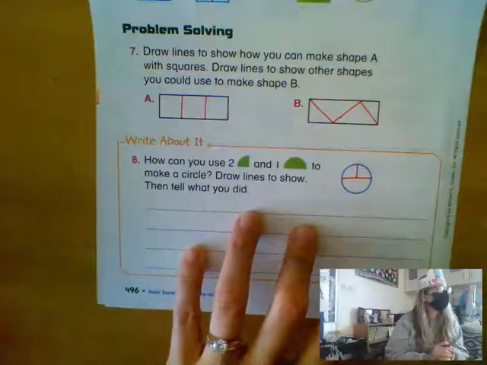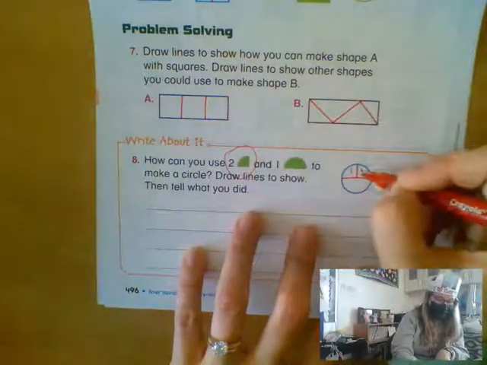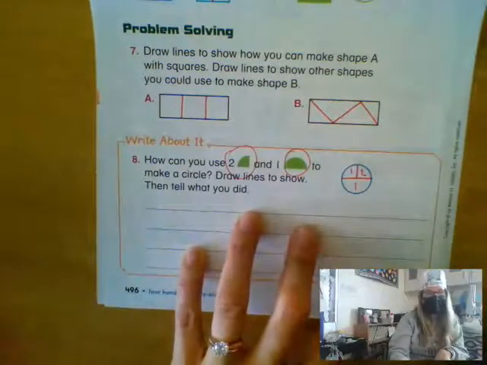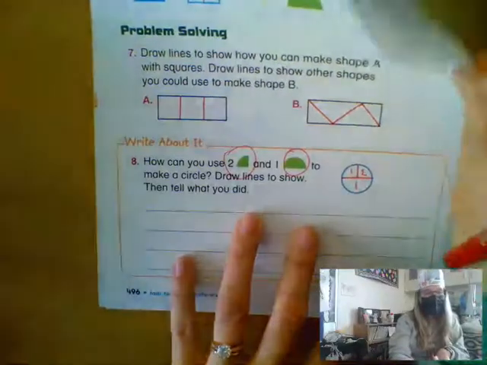But it's 2 of these, 1, 2, and 1 of these, 1. Oh, I thought you said 1 and 1. Oh no, 2 and 1. Okay? All right, let's go now to the top of the next page.